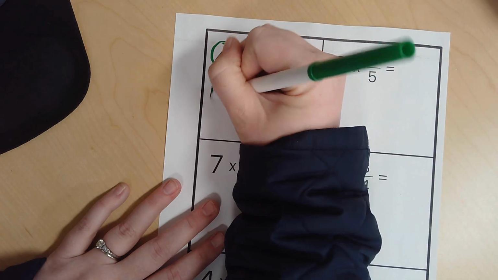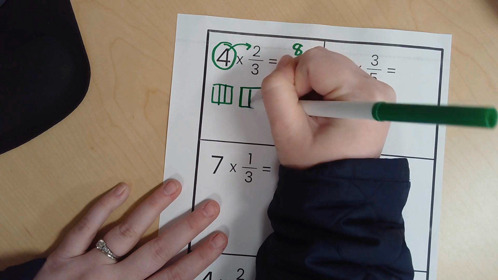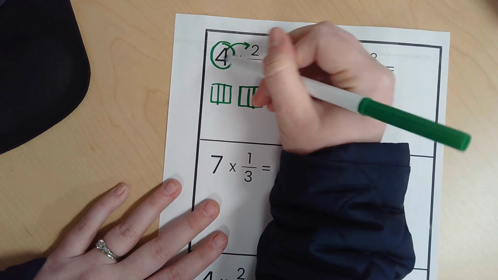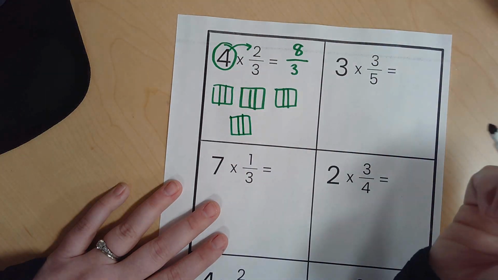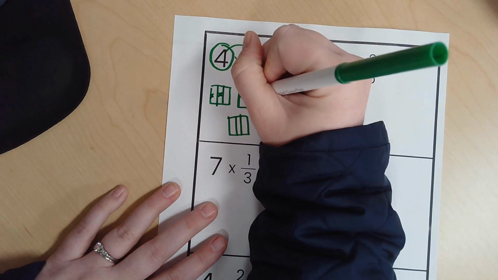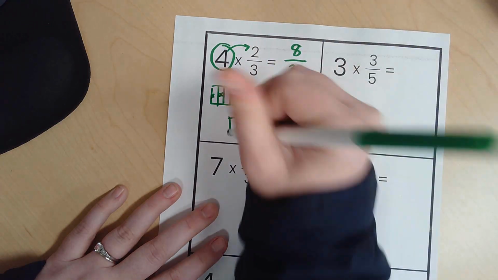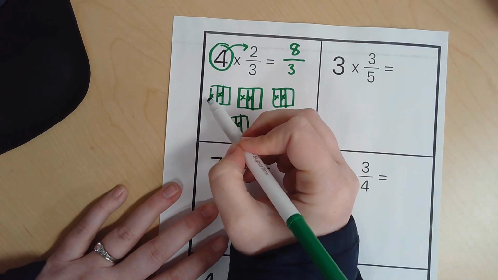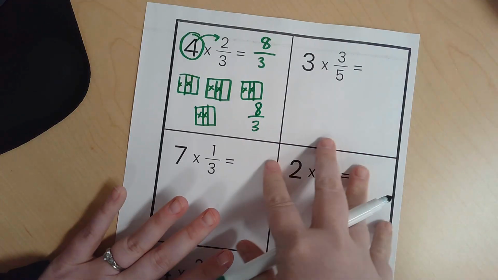So if we were going to draw a model, we could just do some quick boxes, divide them into thirds. So 1, 2, 3. Since we have 4 wholes, we're going to have 4 boxes. I put 3 in each one, and it's 2/3. So I'm just going to put X's. So 1, 2, 1, 2, 1, 2, 1, 2, and then I just count my X's. My denominator is thirds. 1, 2, 3, 4, 5, 6, 7, 8. So 8/3. Okay? All right.